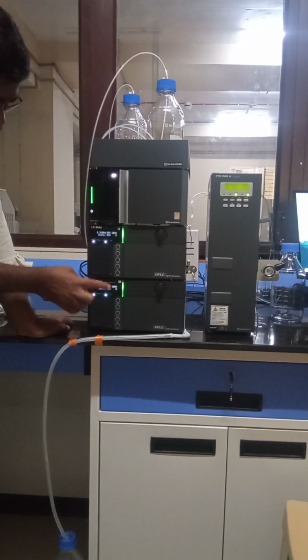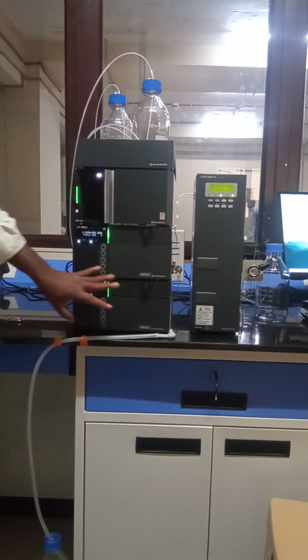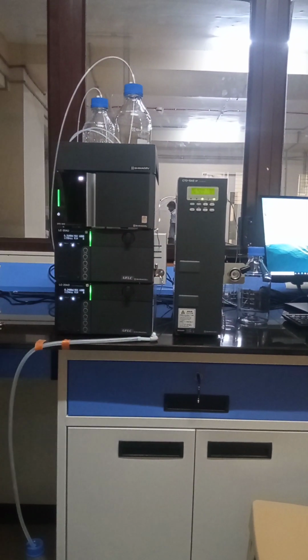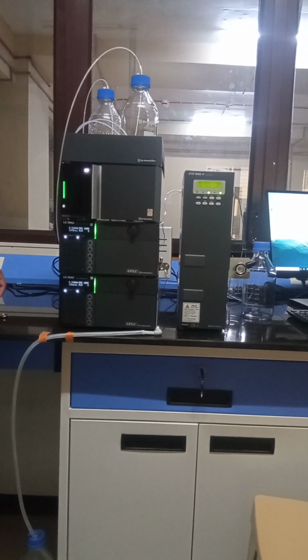See, pump A and B. Now press. Now it is going on. Okay, up to this level is sufficient for the hardware. After a few minutes, you can write down the next line.